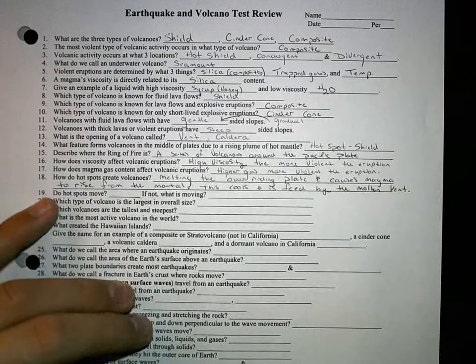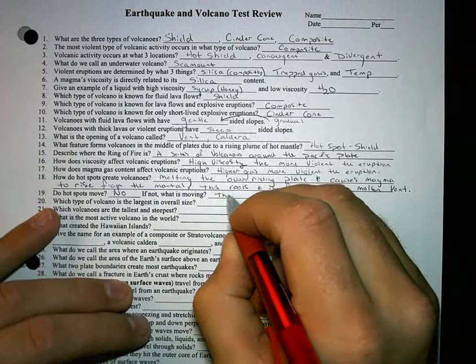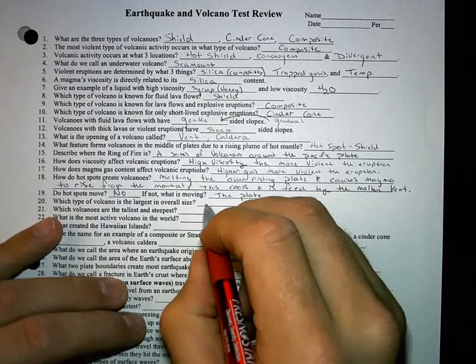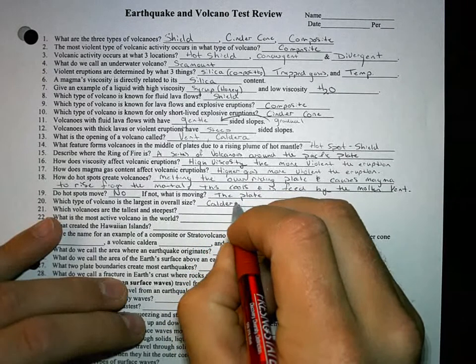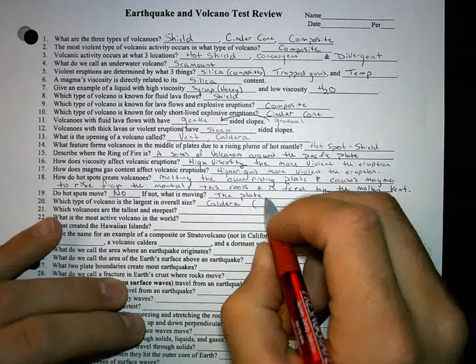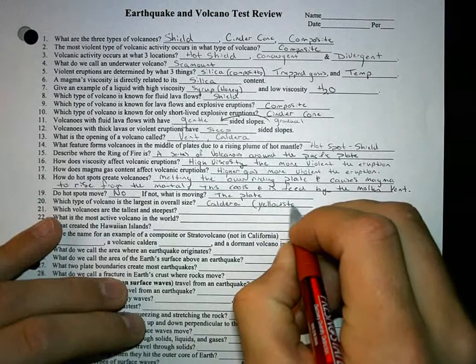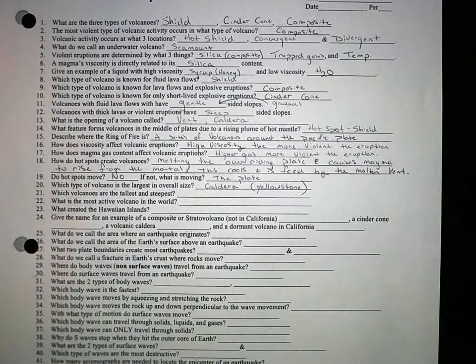How do hotspots move? Or do hotspots move? No, they don't. If not, what is moving? The plate. What type of volcano is the largest overall size? Now, those are called calderas. And pretty much the whole state of Wyoming, by Yellowstone, is a giant caldera. Which volcanoes are the tallest and steepest? Now, you know this, it's composite.